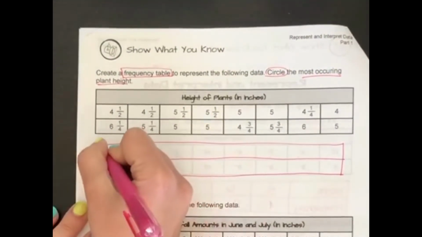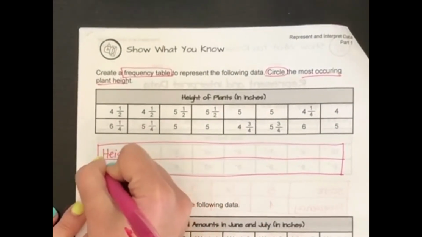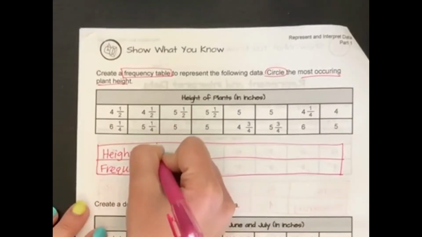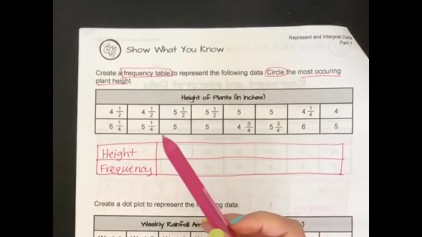The top I can put my height of my plants, and the bottom I can put frequency. So I'm going to look at what different heights I have.